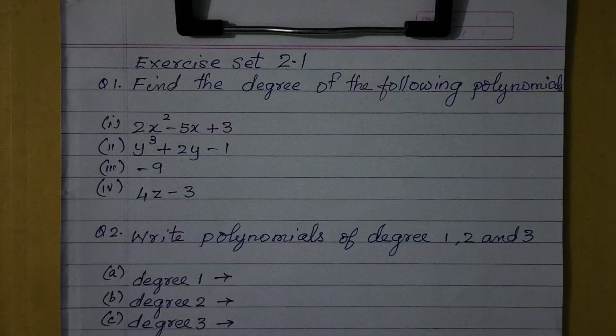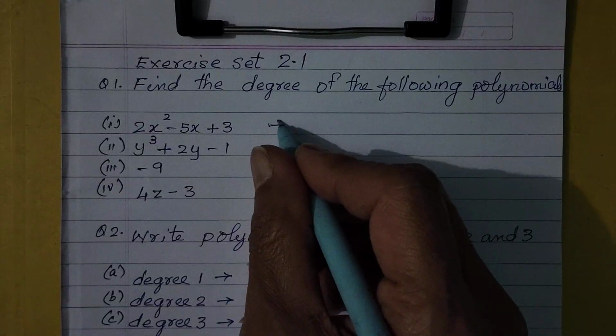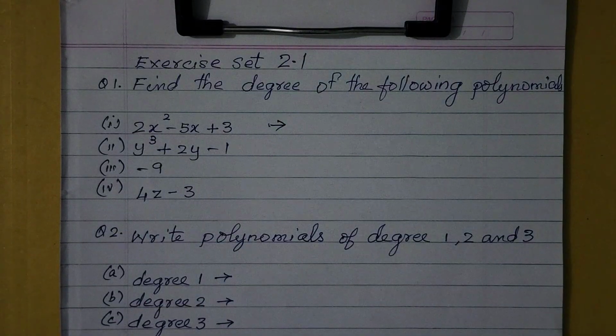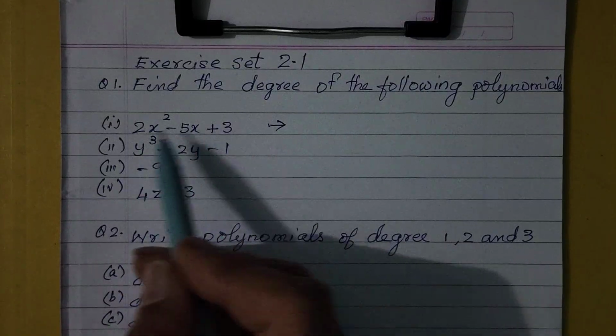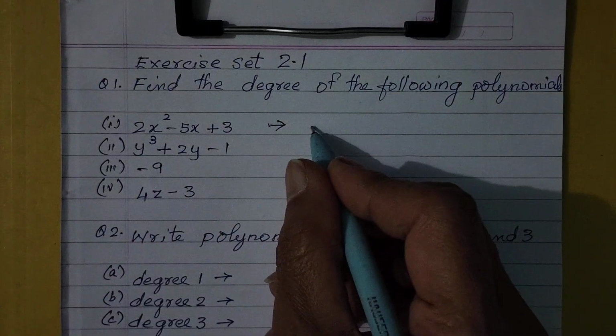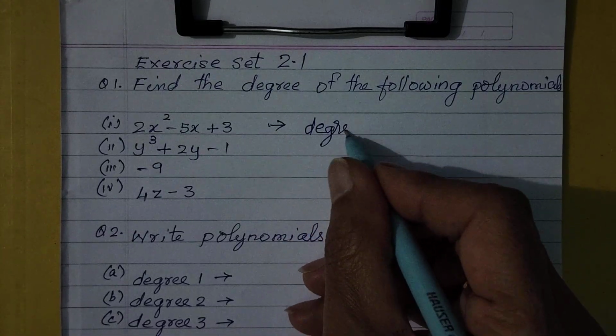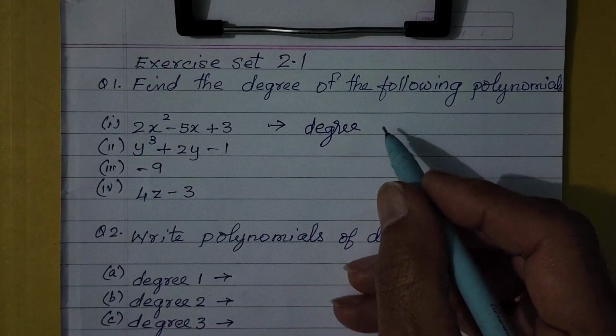They are given some polynomials, they are asking us to find the degree. How to find the degree? The degree is the highest power of the variables. So here the highest power is 2. So the degree is 2.